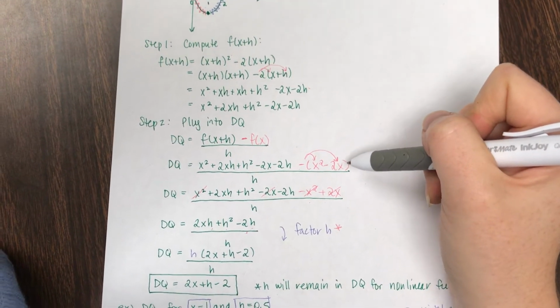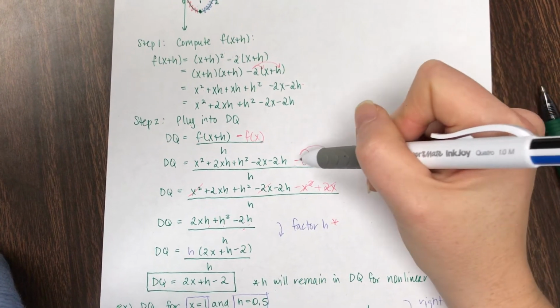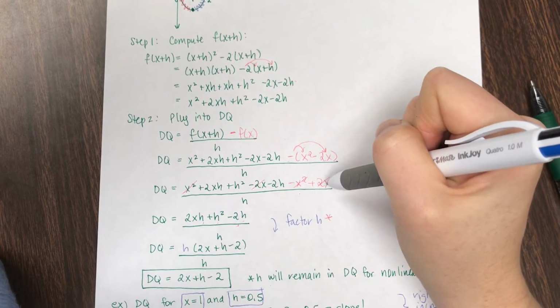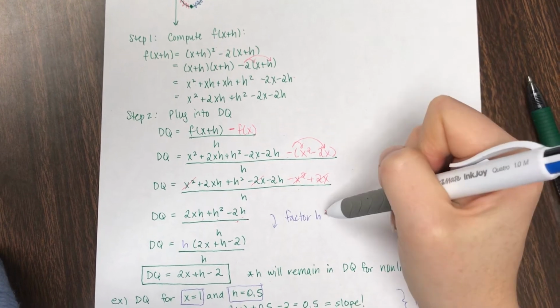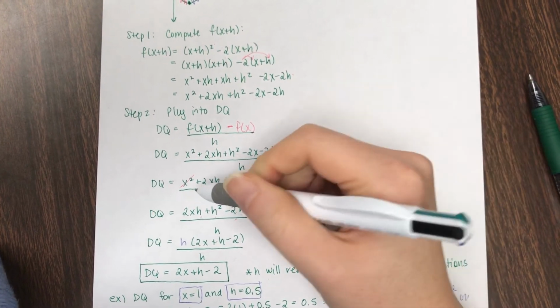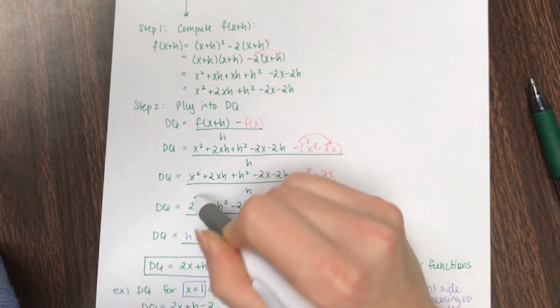I think my video got cut off before, so I'm going to come back up to here where we were, subtracting x squared plus minus 2x, distributing, and canceling factors. So the important thing to do now is to factor out the h. Whenever you have an h in more than one term, you can bring it out.